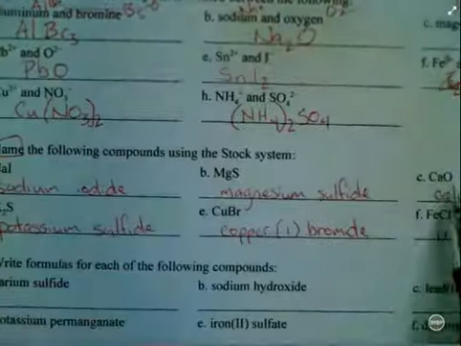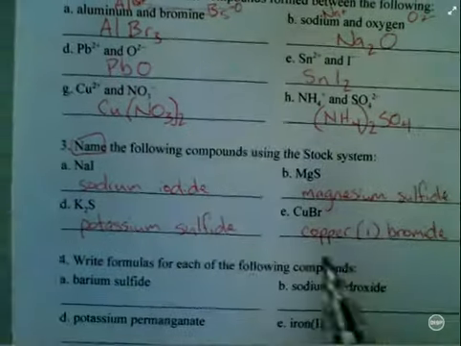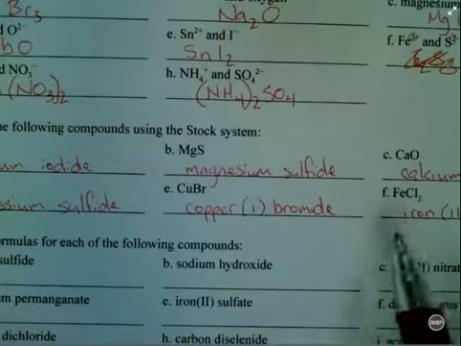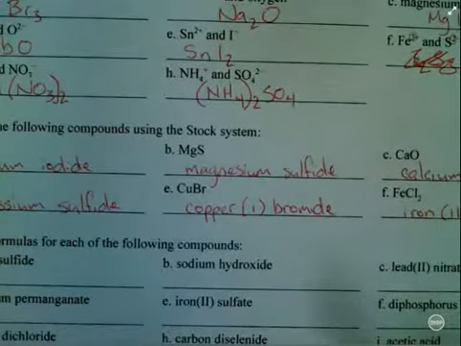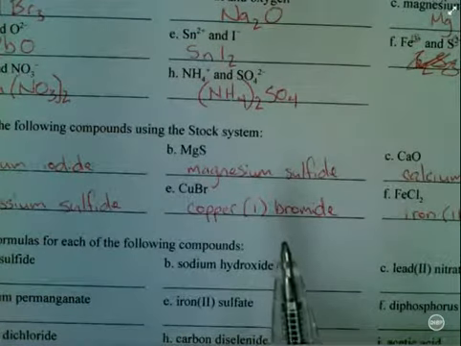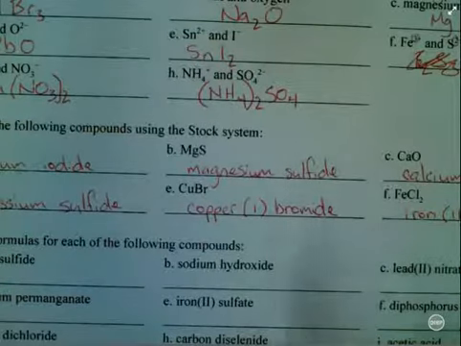Sodium, magnesium, calcium, potassium, all main group metals. But when we got to E and F, transition metals. So when you see an ionic compound that has a main group metal, like, aha, balance the charges, no Roman numeral. When you see a transition metal, like, aha, it's an ionic compound, but I need to use the Roman numeral.